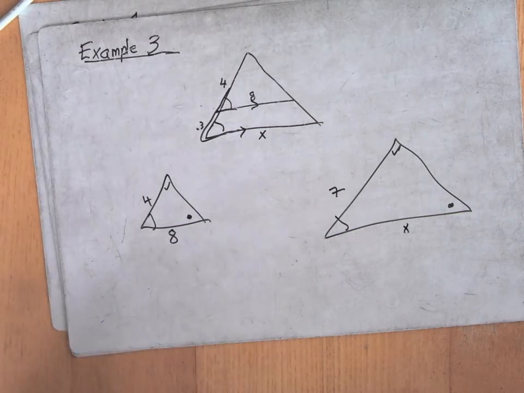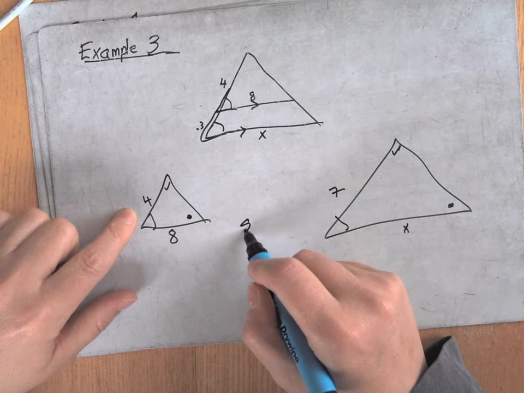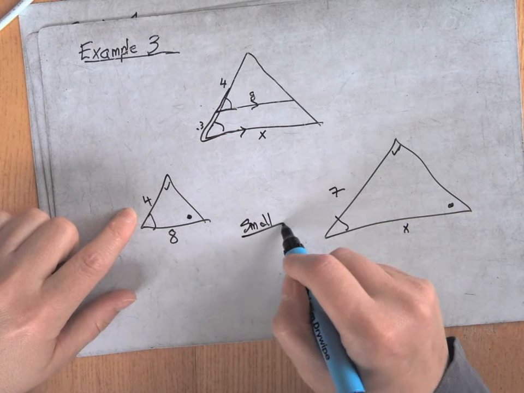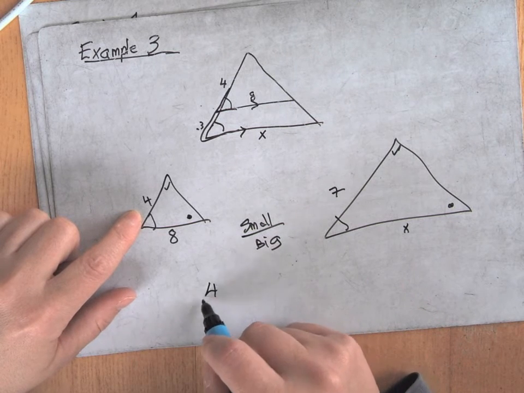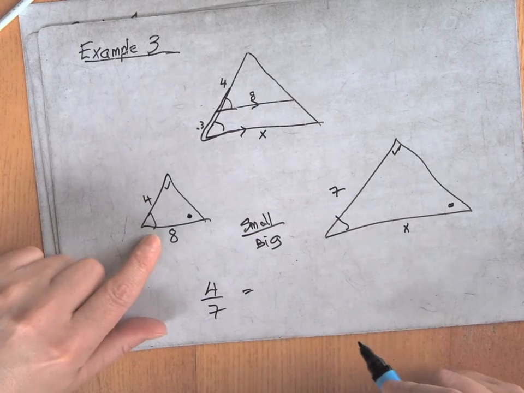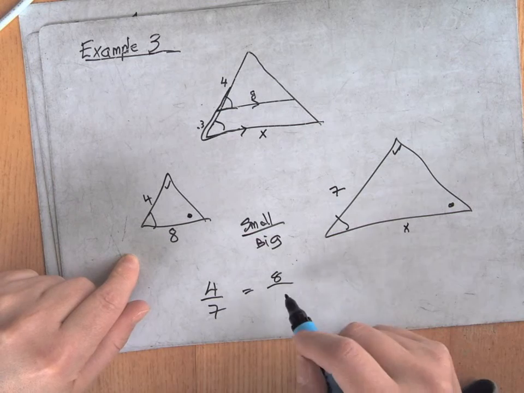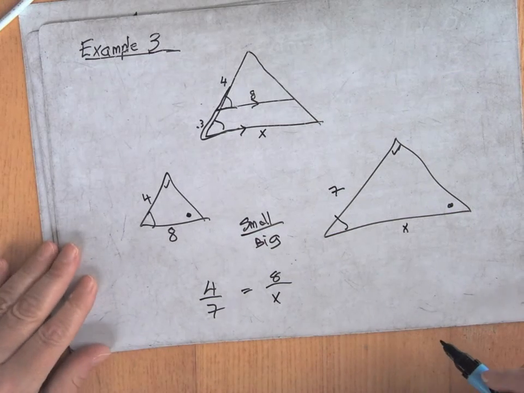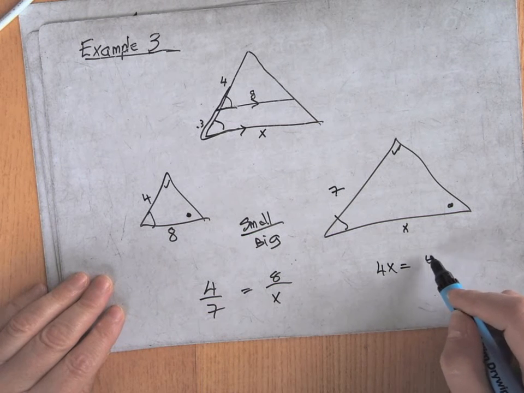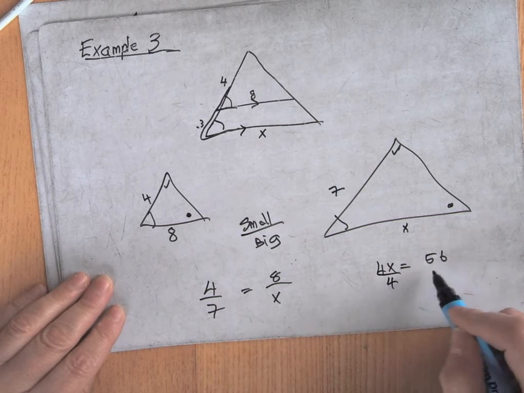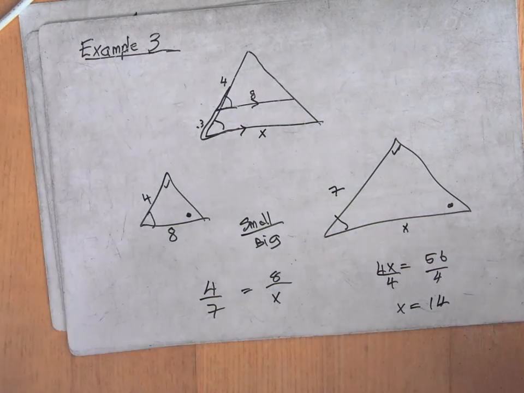So you set it up. Your choice, small on top, big on the bottom, your choice. So I'll pick small on top and big on the bottom. Why am I writing it down? Because it has to be the same for both of them. So I'm going to pick 4 over 7 equals, between the circle and the dot is 8, between the circle and the dot is x. Then you cross multiply. So 4 by x is 4x. 7 eights are 56, and then I'm going to divide each side by 4, and you get x is equal to 14. And that's similar triangles.